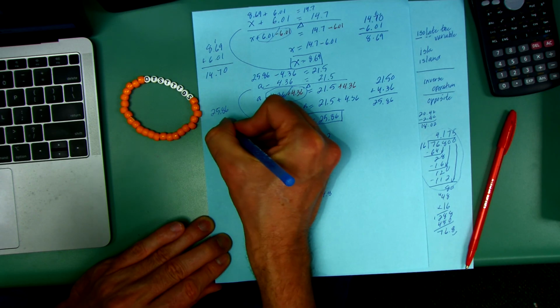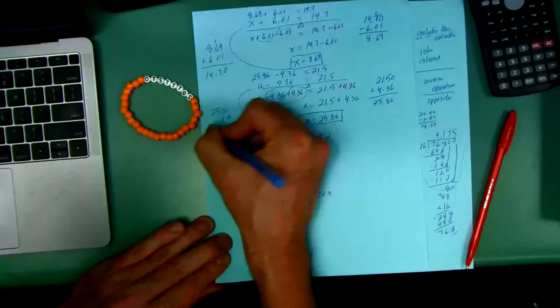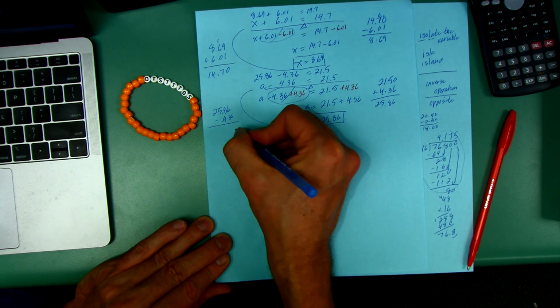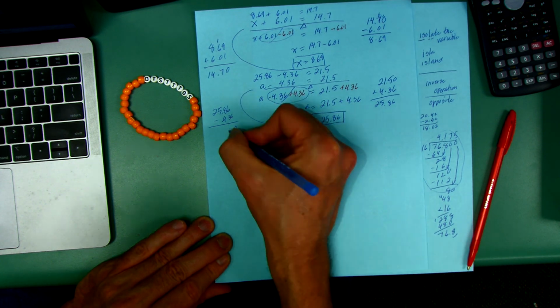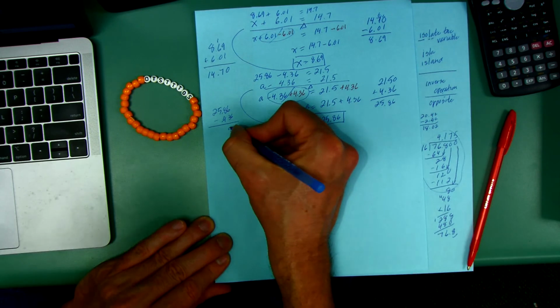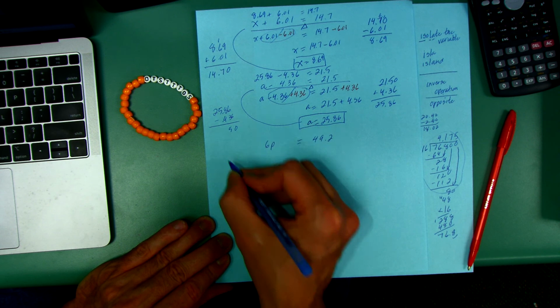That 4 is supposed to be on this side. So 25 minus 4 is 21. 21.50, which is the same as 21.5. We did it right. Plug your ears. Here we go. Woohoo! All right, 2 left.